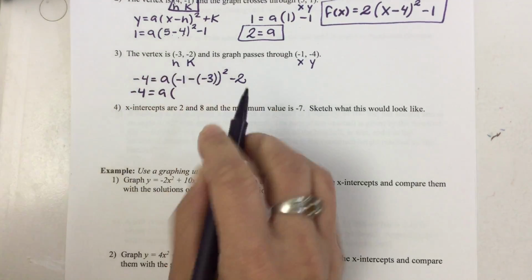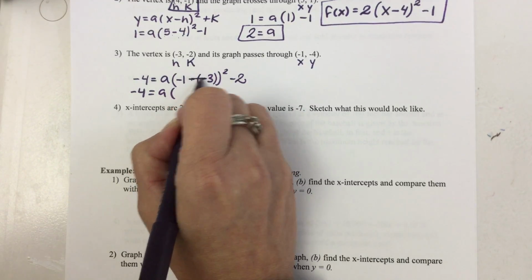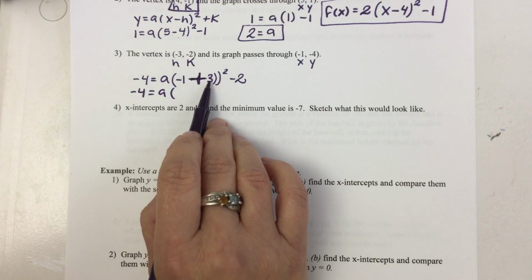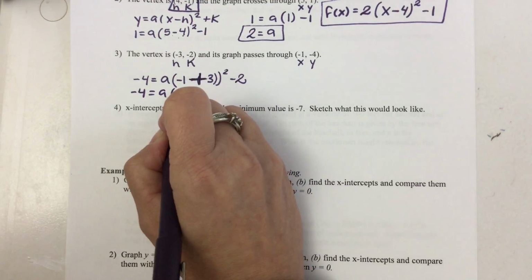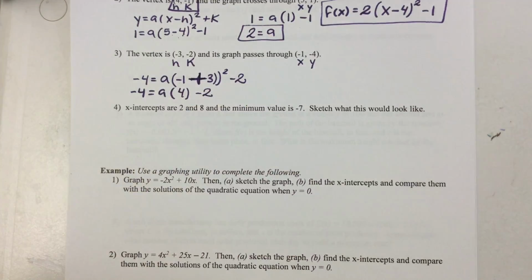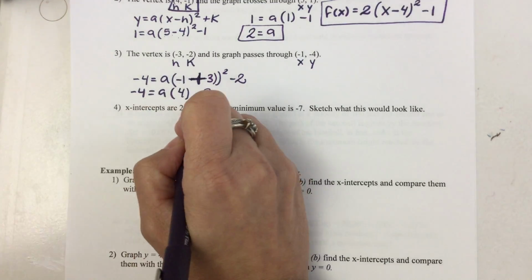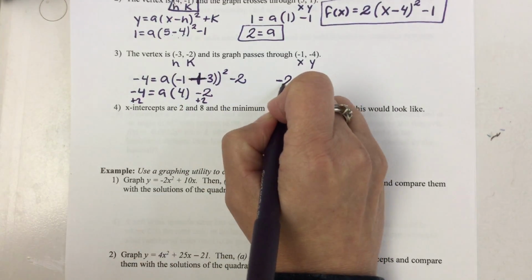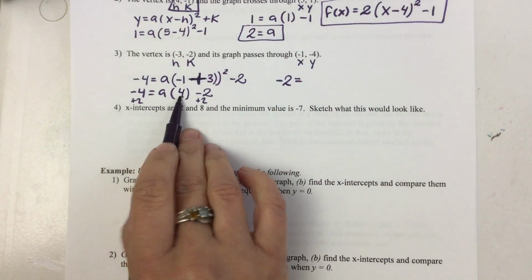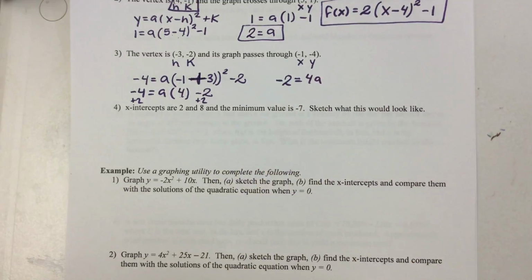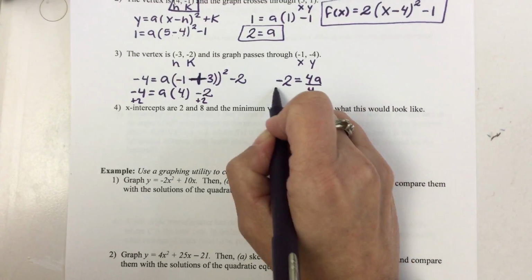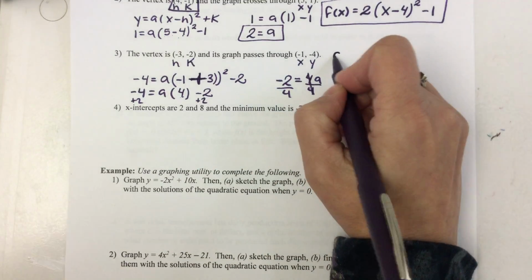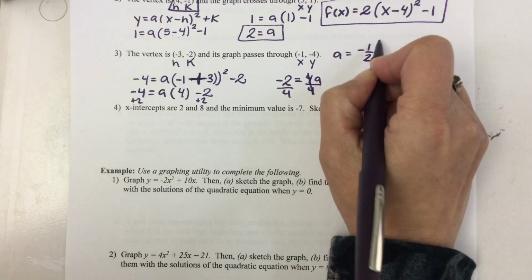-4 equals a times... minus a negative, remember that turns into a plus. So this is -1 plus 3, it's 2. 2 squared is 4, minus 2. If I add 2 over, -4 plus 2 is -2, equals a times 4, which is 4a. To solve for a, I need to divide by 4. -2 over 4 is -1/2.